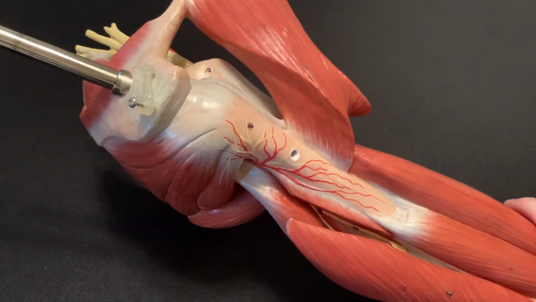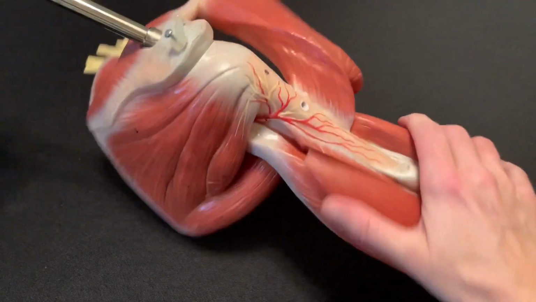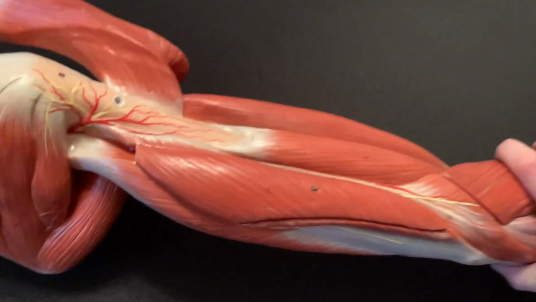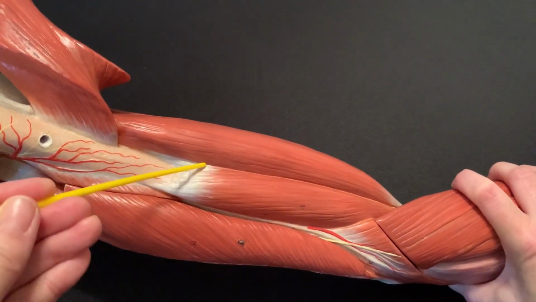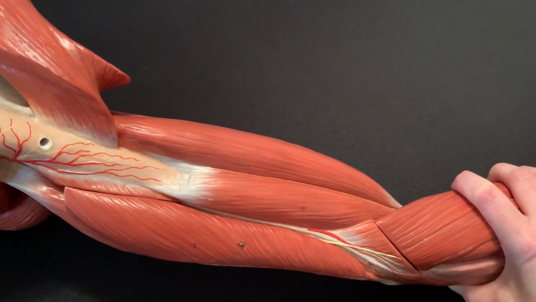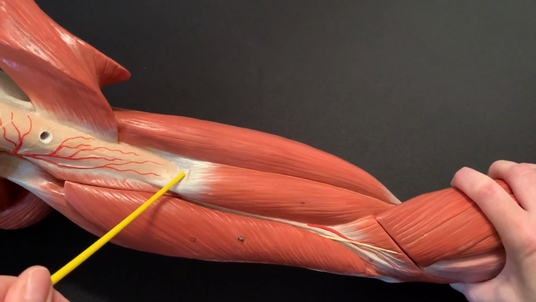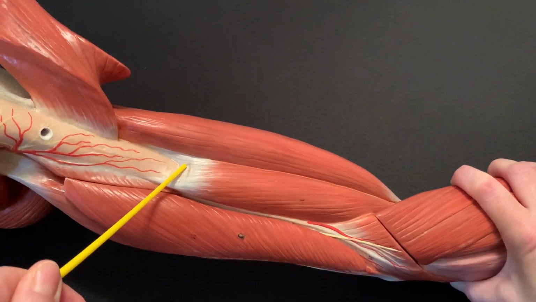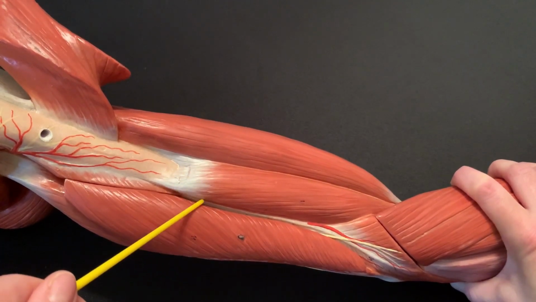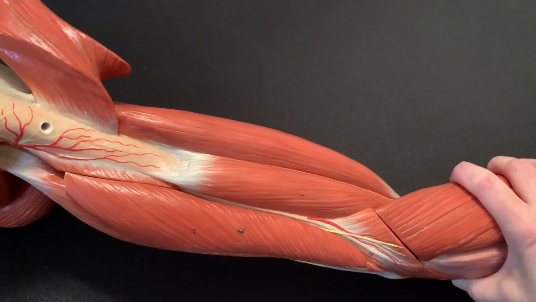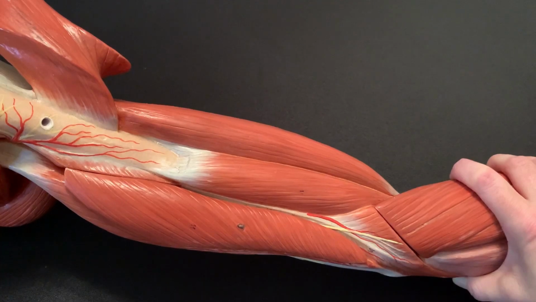And then last but not least, is going to be this muscle right here that sits underneath the biceps brachii long head. You'll notice how this muscle originates on the humerus itself, kind of the distal anterior part of the humerus. This is the brachialis muscle. This is actually the largest muscle of the upper arm.